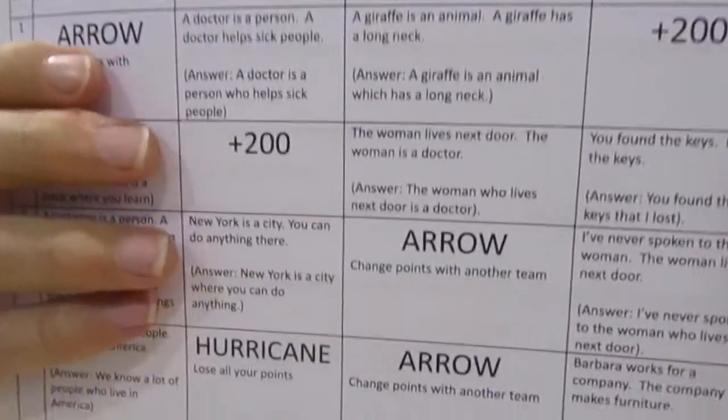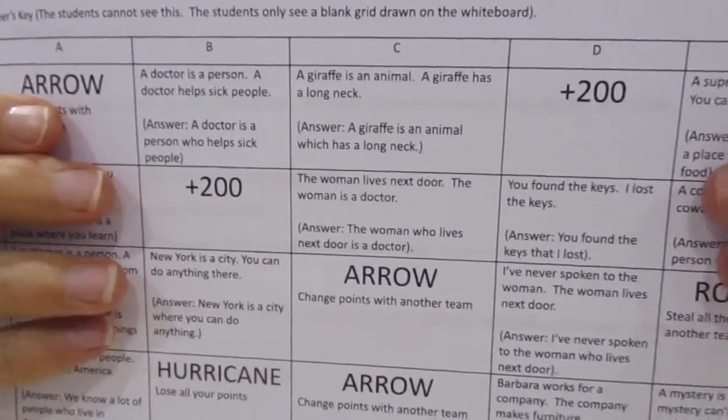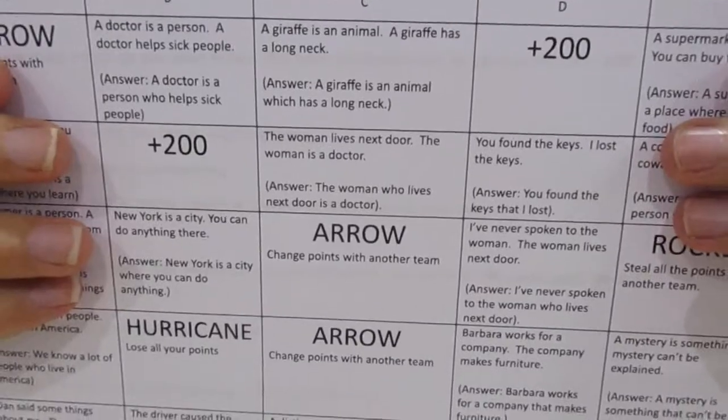So, hurricane is you draw a grid on the board. Now, this is my copy. This is the teacher's answer sheet. The students actually can't see this. What the students see is a blank grid, which, sorry, I neglected to draw this before.